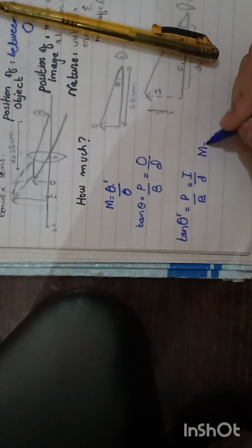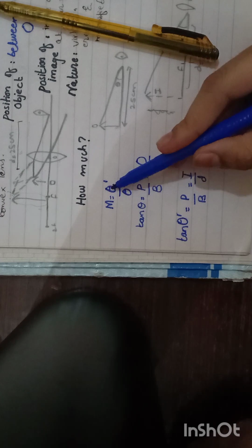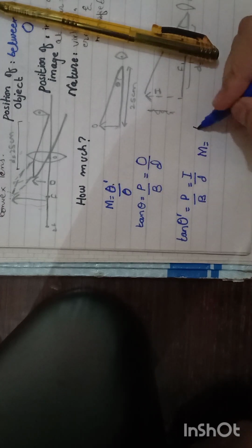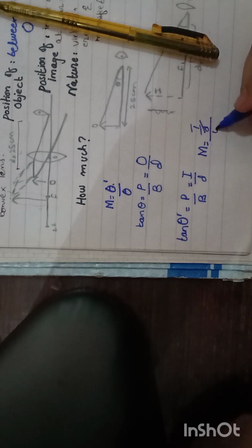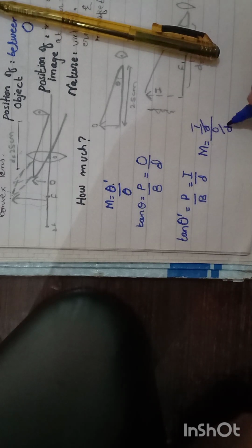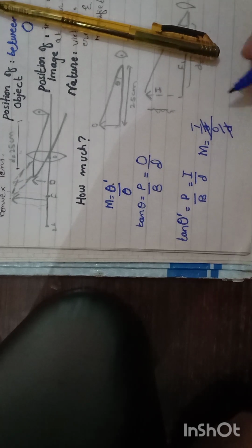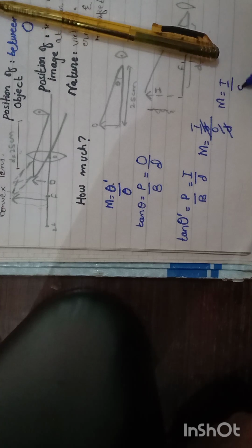M is equal to theta dash upon theta naught. So here we'll put I upon D, and here we'll put O upon D. So the D cancels from D, and we have the magnification is equal to I upon O, right? This is the magnification formula for now.